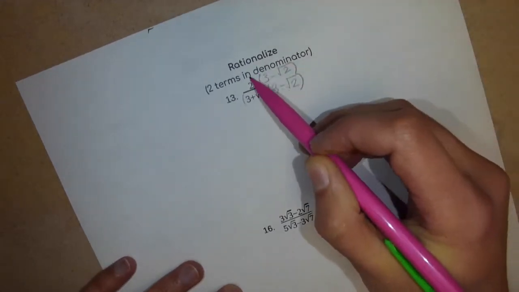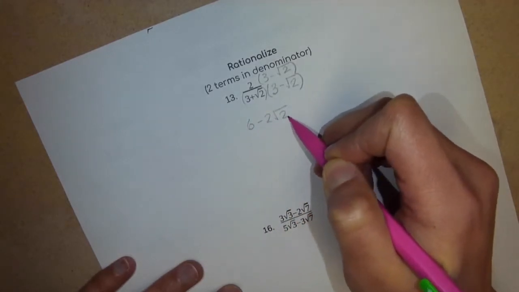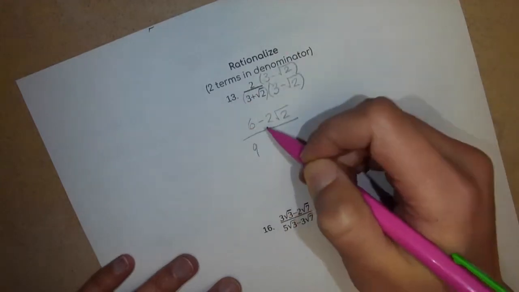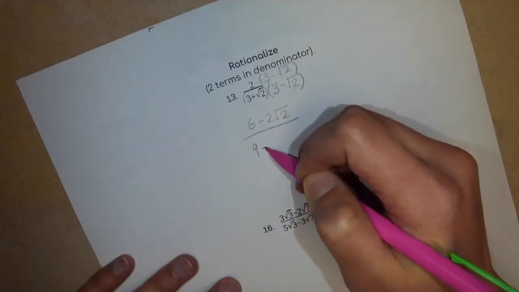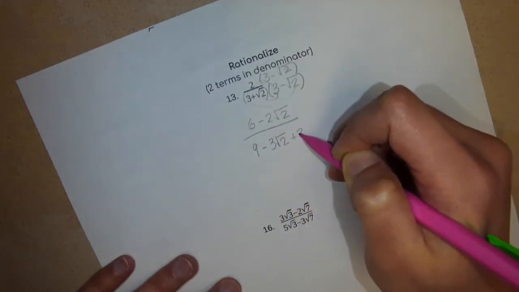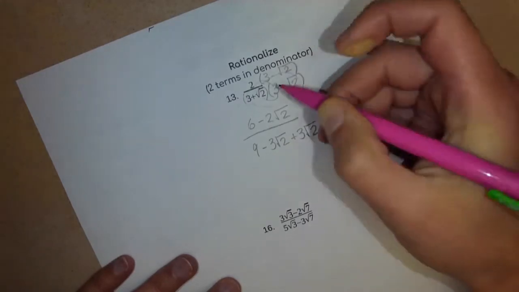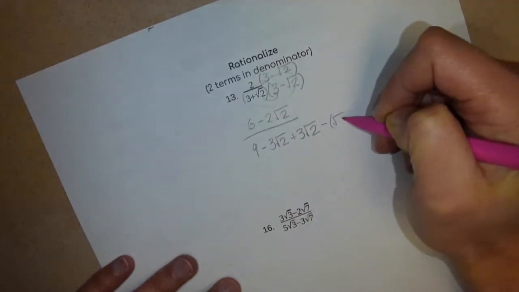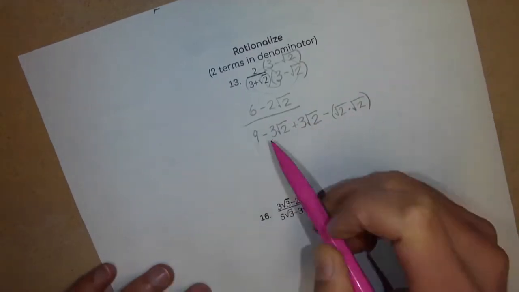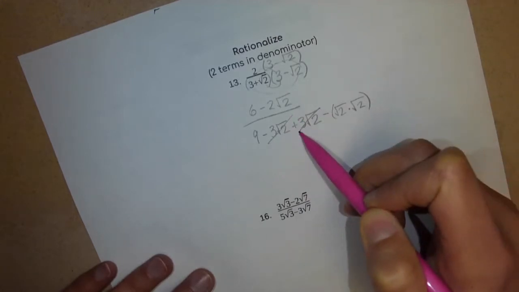Okay, so up top I can distribute 2 into that expression to get 6 minus 2 root 2. On the bottom, I would have to do FOIL. So 3 times 3 is 9. 3 times negative root 2 is minus 3 root 2. Then plus 3 root 2. And then that would be minus square root of 2 times square root of 2. Okay, so the reason why we multiply by the conjugate is to get this root to cancel.